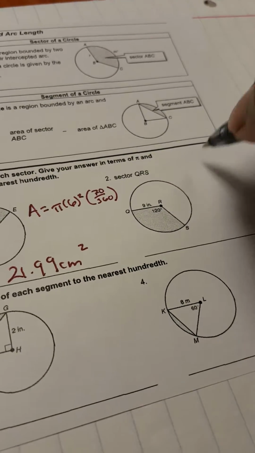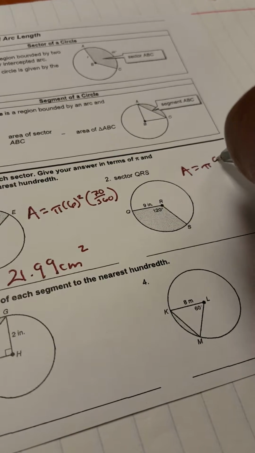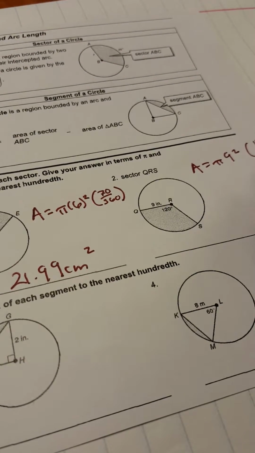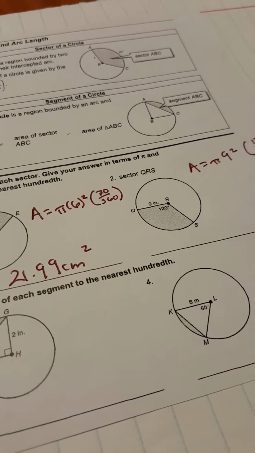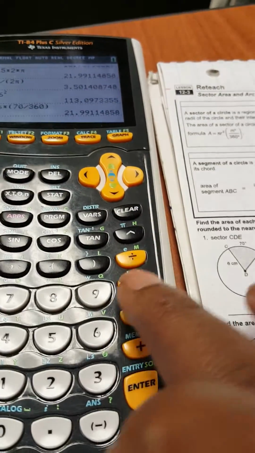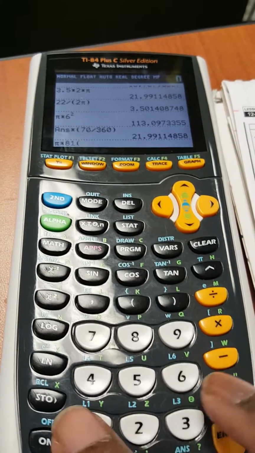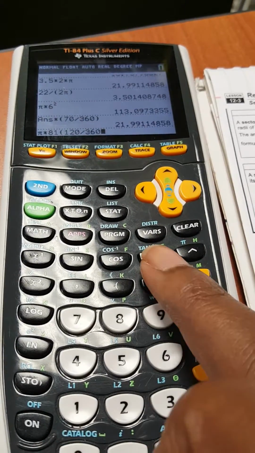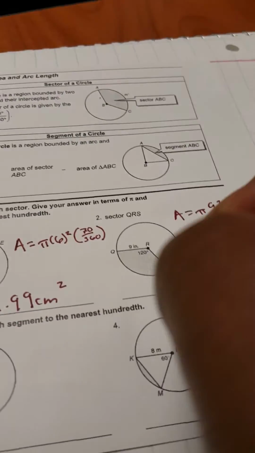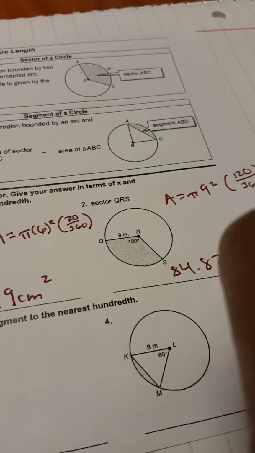Okay, sector area here. So we're going to use the formula A equals pi. What's my radius? 9 squared times, what's my m? 120 divided by 360. So I put that in the calculator. And what do you get? 84.82 inches squared.